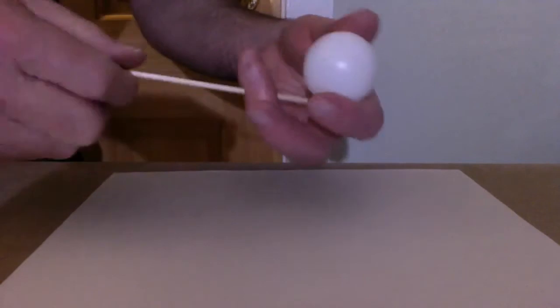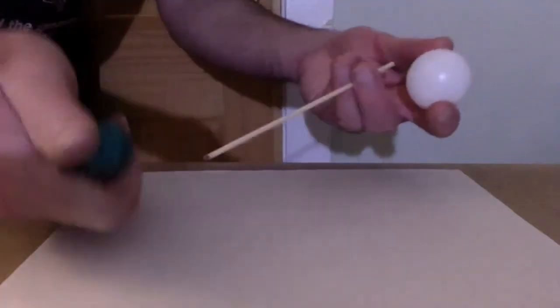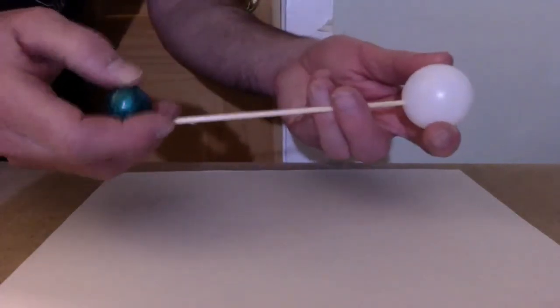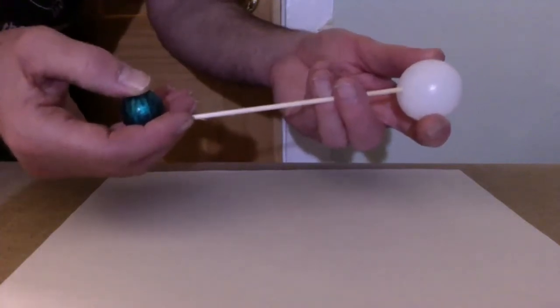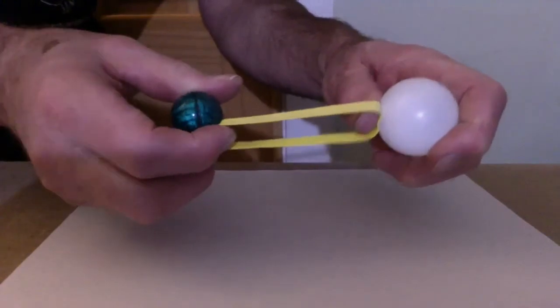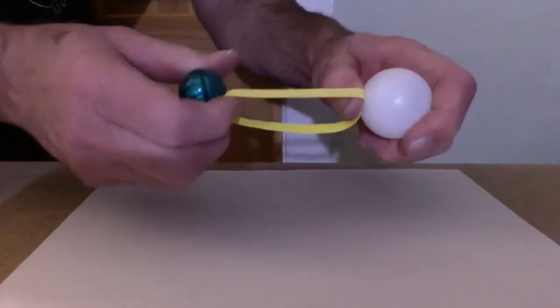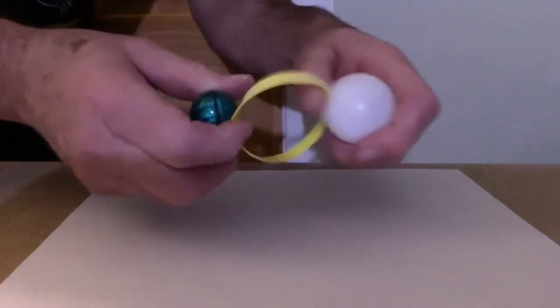Now let's move on to a model for a bond. Normally you see these stick models. You have an atom, you have another atom, and they get shoved together onto a stick. The stick represents the bond, but it doesn't move. That's a problem. Could you imagine using a rubber band? Now when I pull it apart, it wants to come back to this position. If I push it together though, it's not going to want to come back to this position.